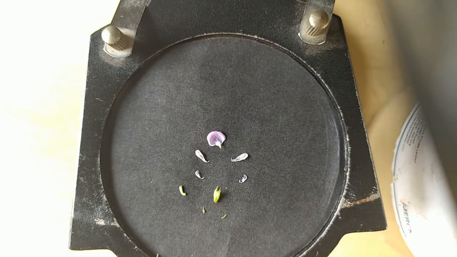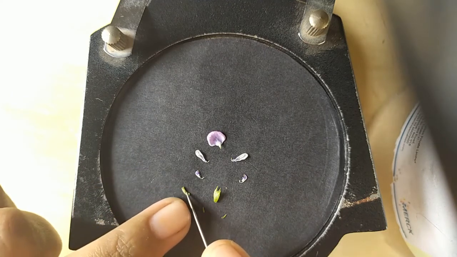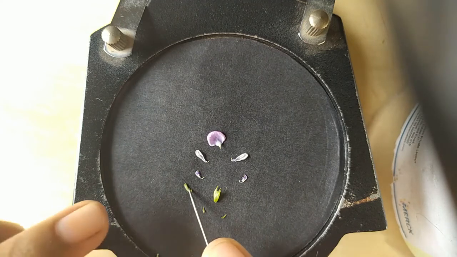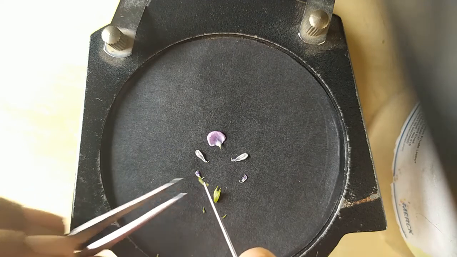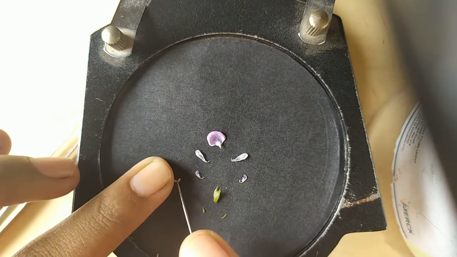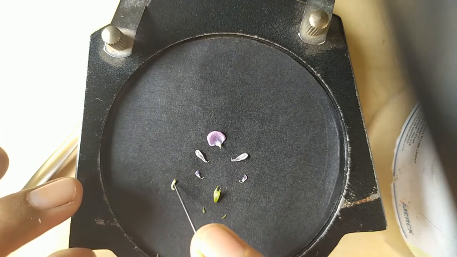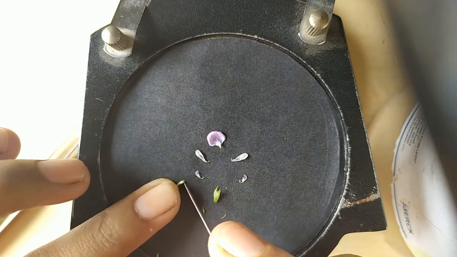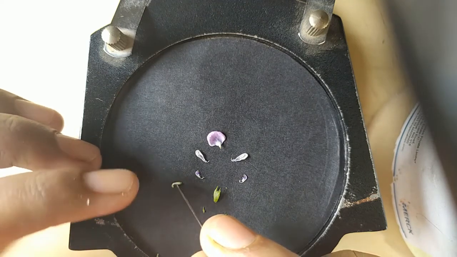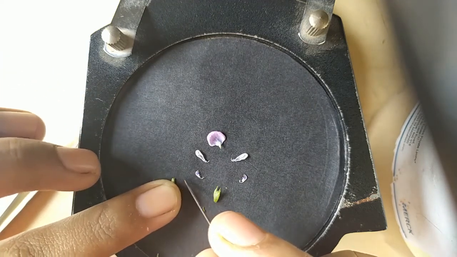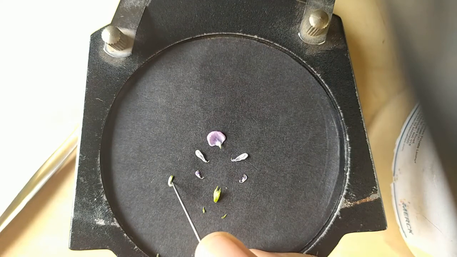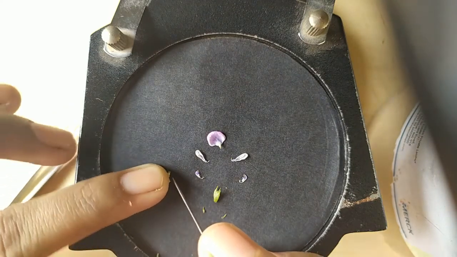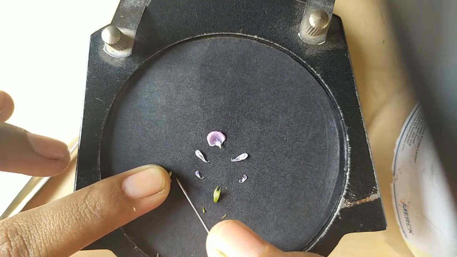See here, the 9 plus 1 condition of the anthers I am showing to you. See carefully, the thread like structure is present here, and one single anther is present at the base. You can see very carefully that one anther is attached to the base. I am going to separate out this anther.